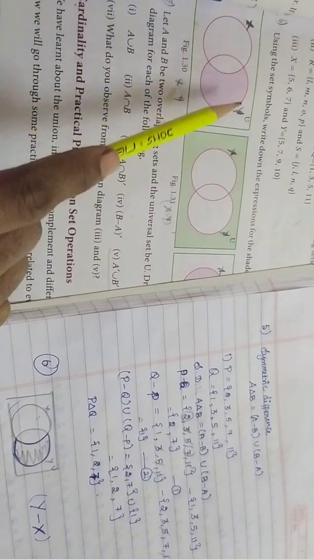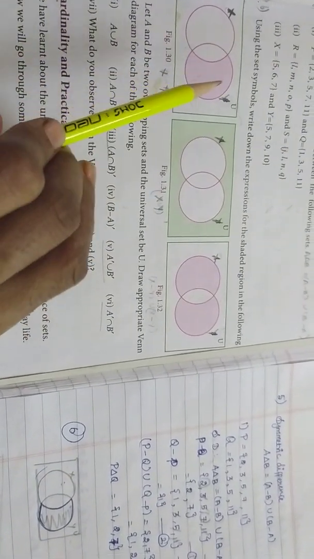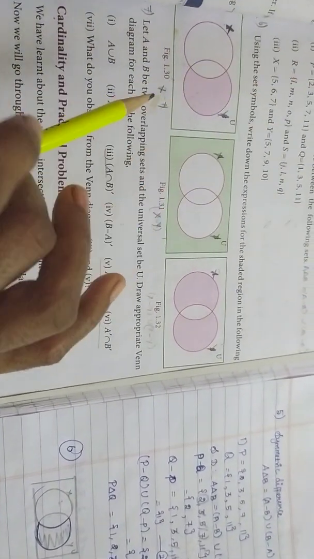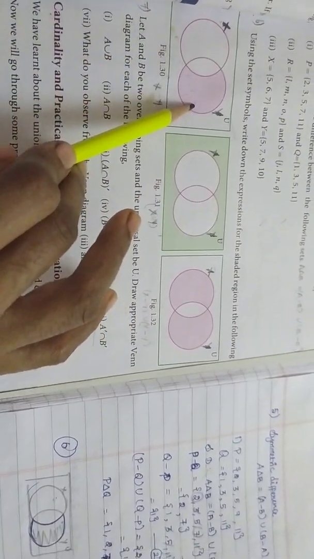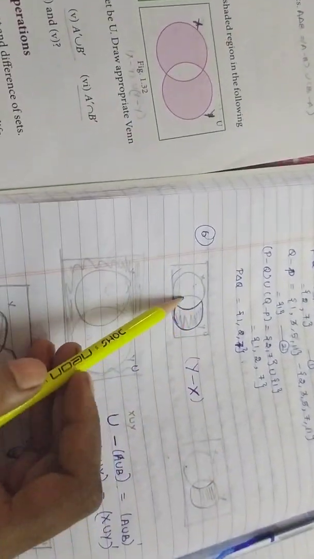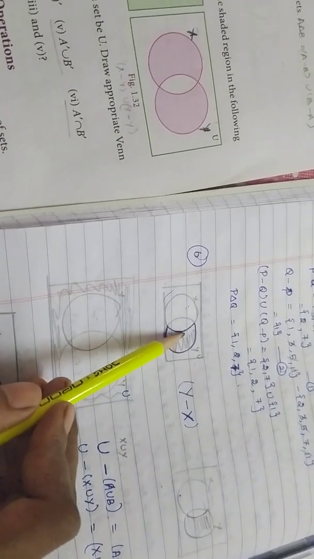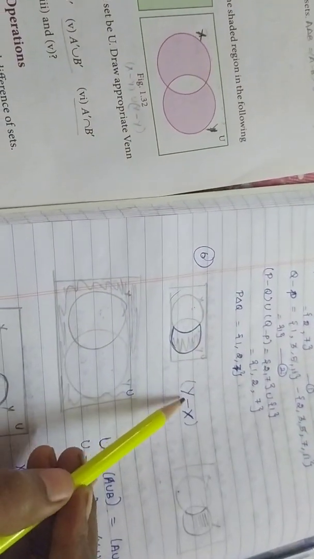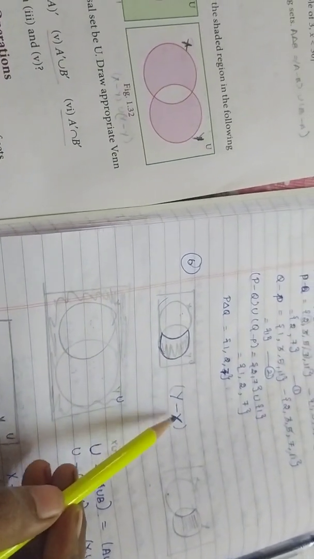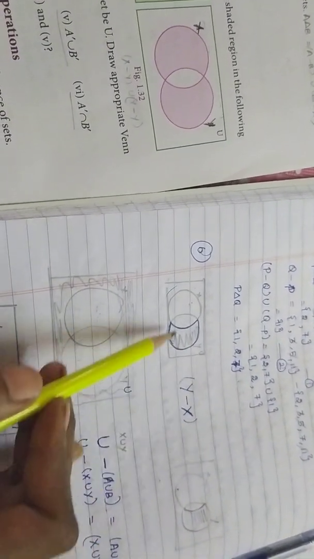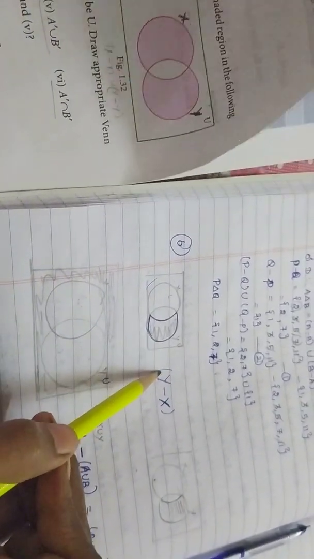So in the first question, they gave a Venn diagram like this. With X and Y, use the set symbols to write down the expression of the shaded region in the following. We already learned about the set symbols, right? Complement, union, intersection like that. So by using the shaded region, you should write your set symbol. I have a diagram like this. This is my X, this is my full Y. What they mentioned is except X, so each and every value of X you should neglect. So I can write this as Y minus X.